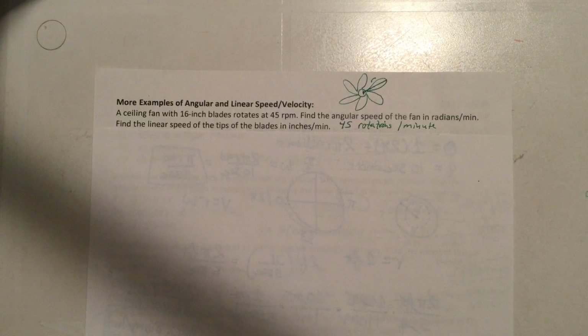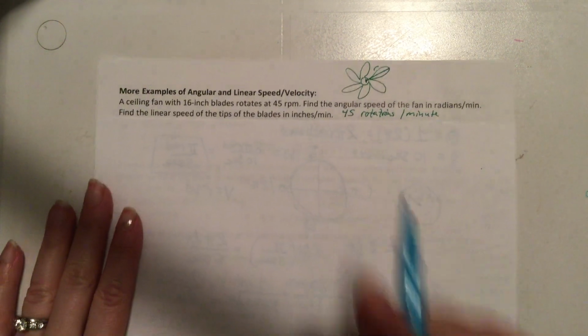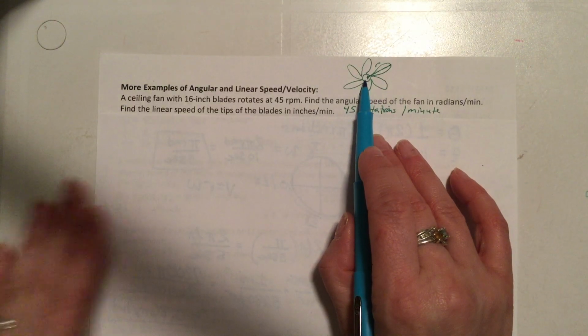All right, let's go ahead. More examples of angular and linear speed. So we have a ceiling fan. That's my ceiling fan.